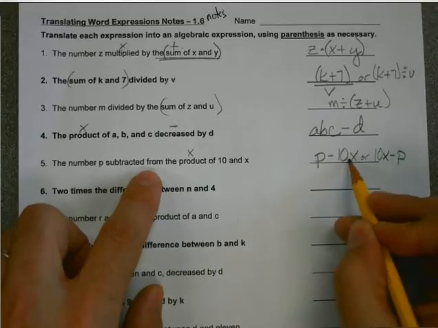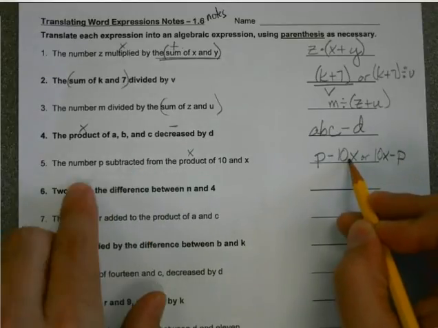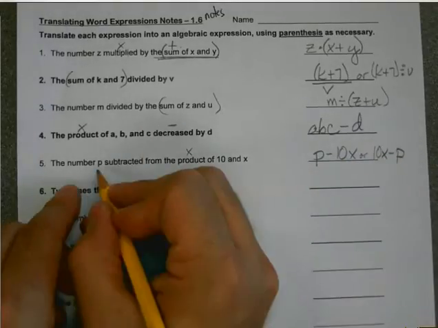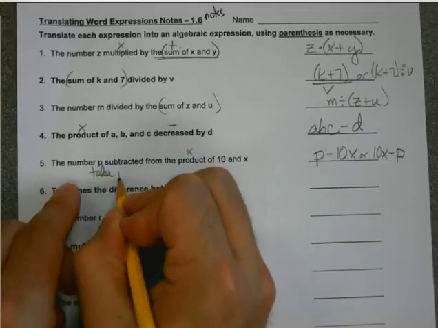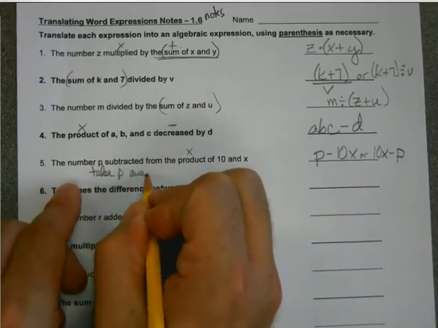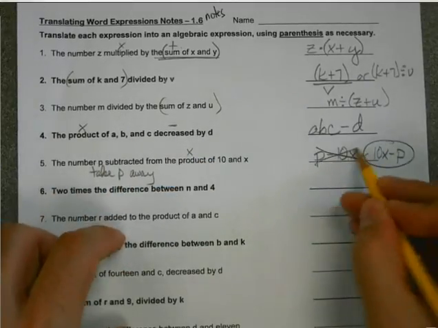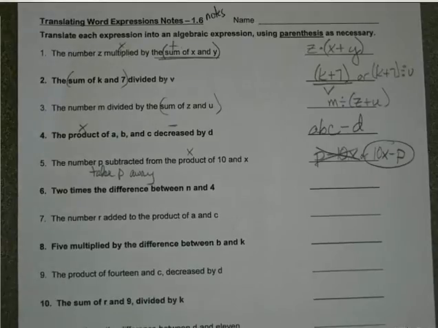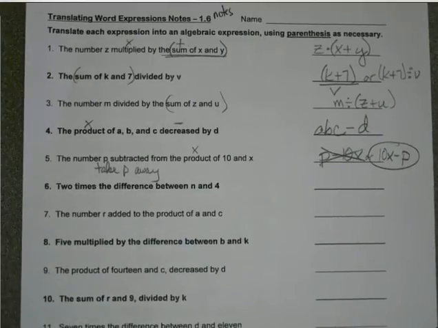This one, I'm taking the 10X away. Well, that's not what I want to do. I want to take the P away. So if I want to take P away, it's got to be the one on the right, and it matters. The direction matters. It's like saying 5 minus 7, 7 minus 5, the same thing. They're not. So we just got to be kind of cautious sometimes.